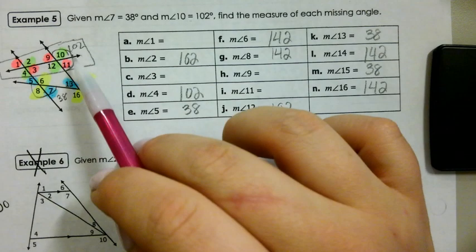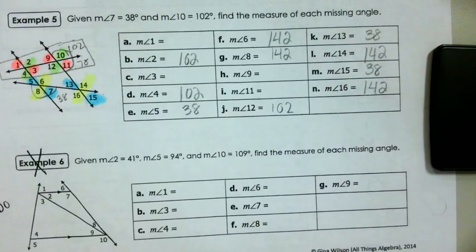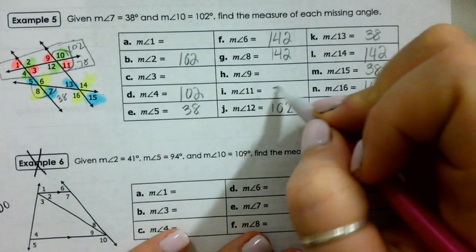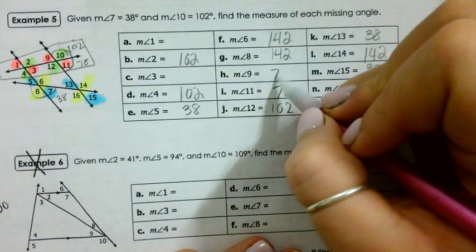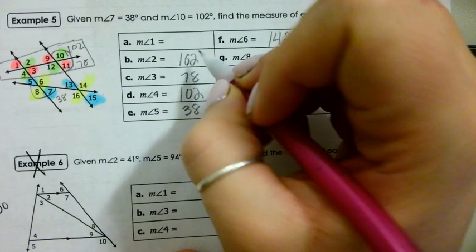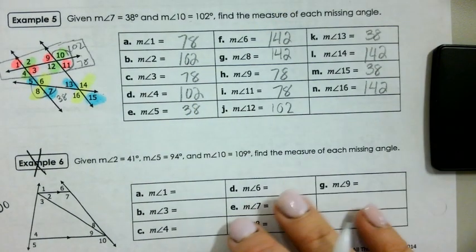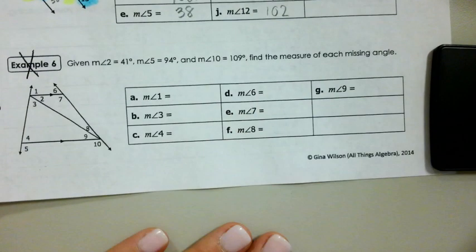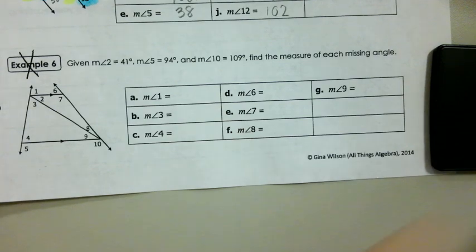So for this, we do 180 minus 102, and you get 78. So that means angle 11 is 78, and that means everything in pink is 78. So 9 is 78, 3 is 78, 1 is 78, and we filled them all in. I'm going to do the two that are a little bit harder just because there are a lot more lines and it's trickier to identify what it is, but you still do not have to do them.